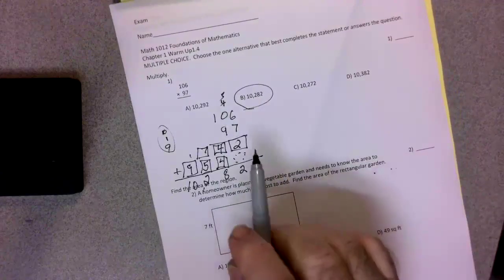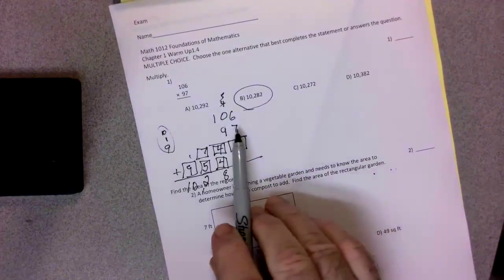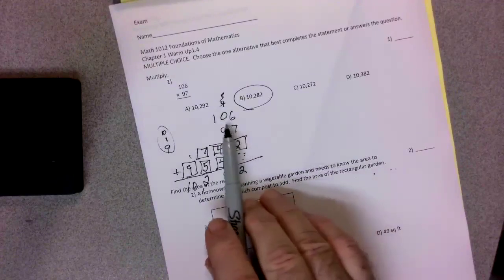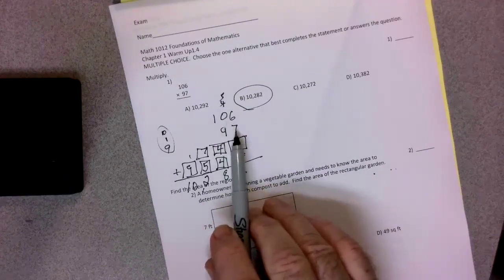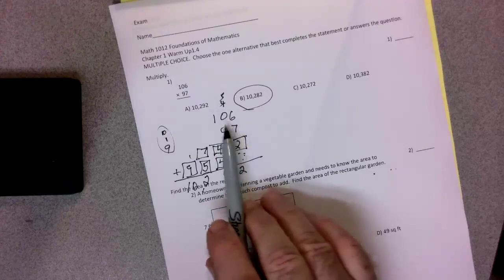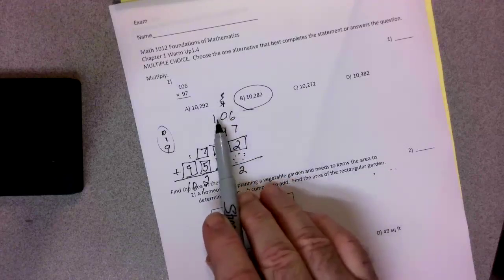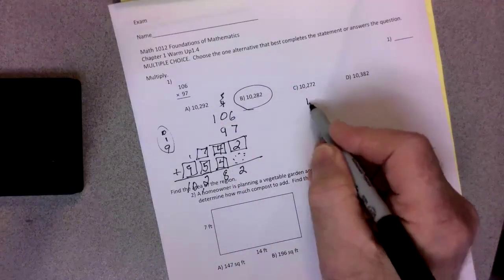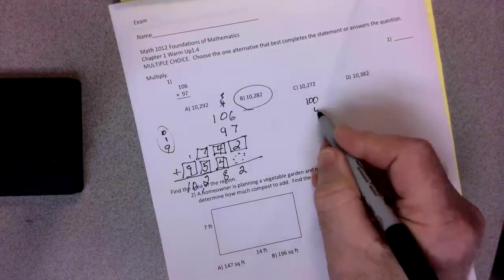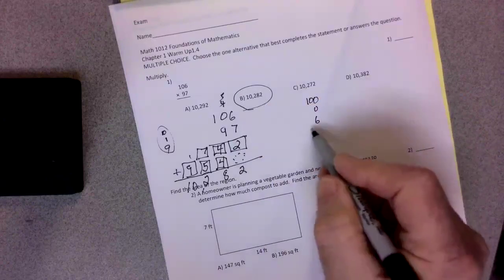Now, I don't want to belabor this too much, but I want you to just think for a second, what would have happened if I had done it this way? Now watch what I'm about to do over here. I'm going to say this is 100, 0, 6.